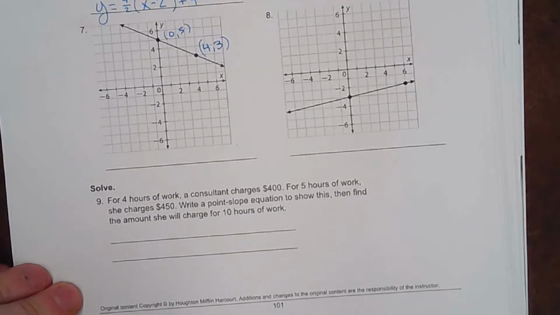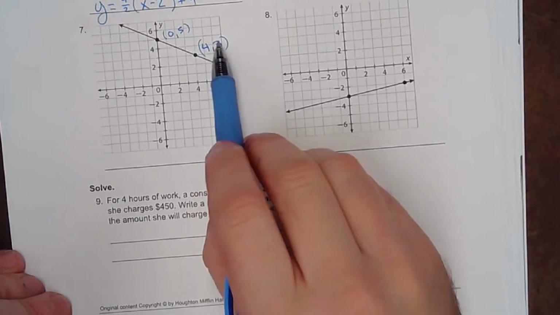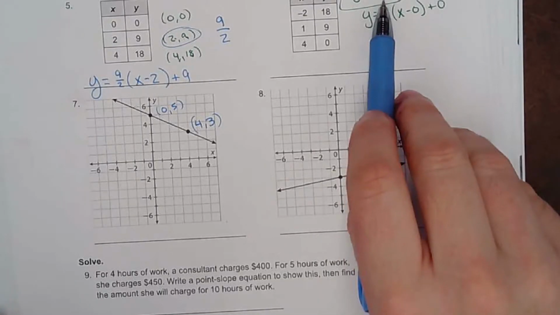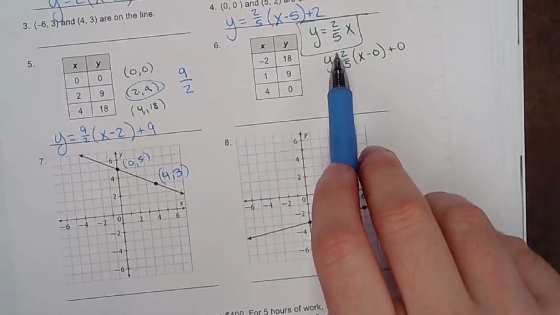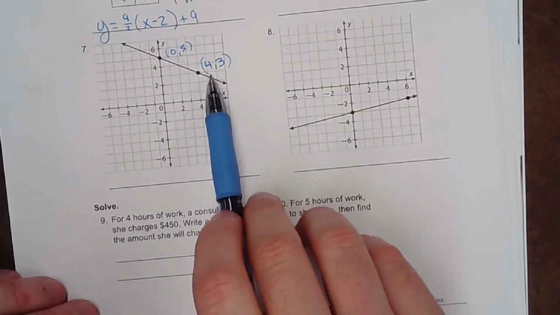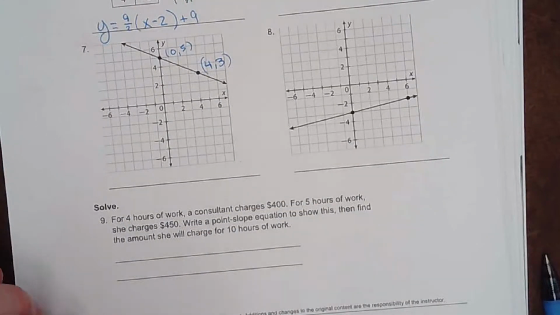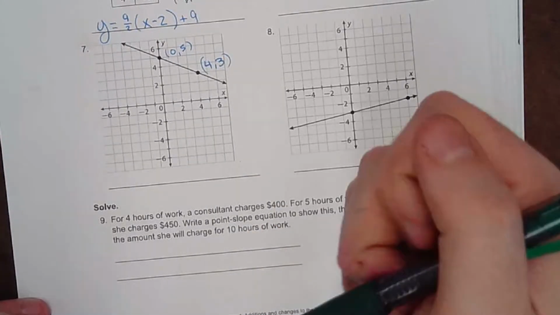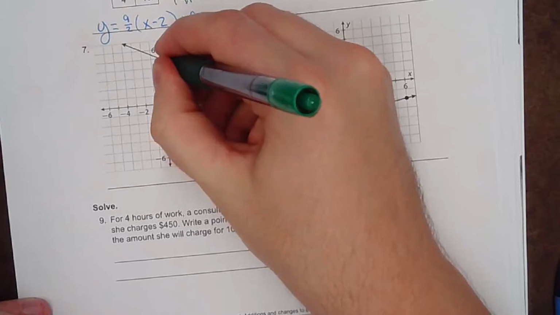Again, we need to know the slope, and we need to know one of the coordinates. I'll use this coordinate for my plug-in just because I like using numbers that aren't 0. This kind of freaks people out when I do stuff with all the zeros making things go away. So I'll try to use 4 and 3. The slope, we can either subtract these, 5 minus 3 and 0 minus 4, or we can be clever and just kind of eyeball it.